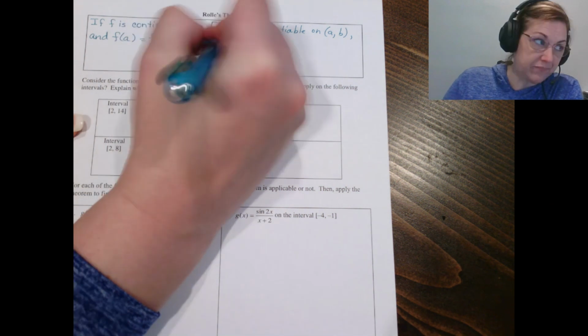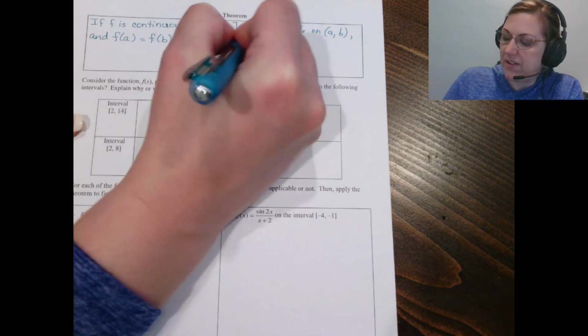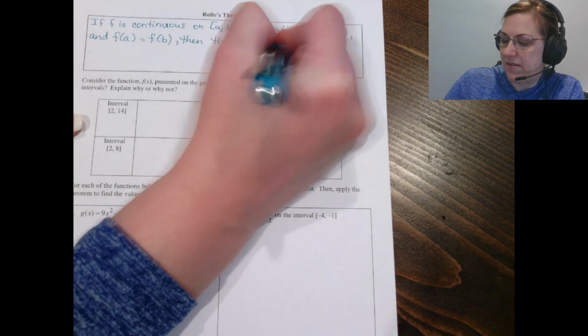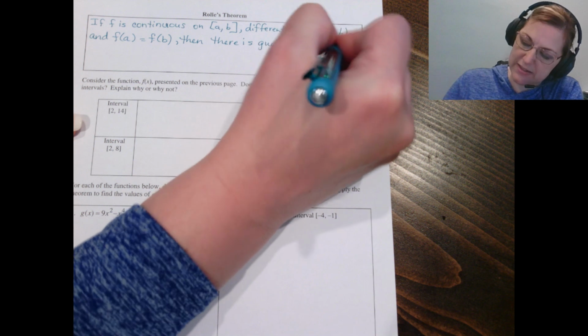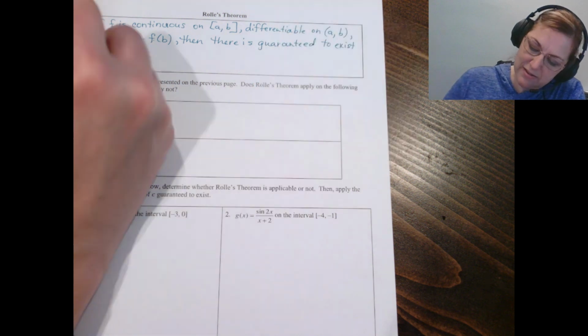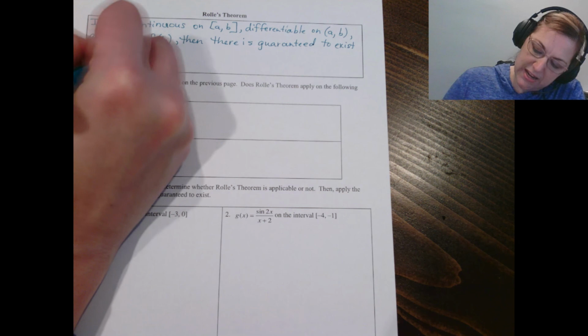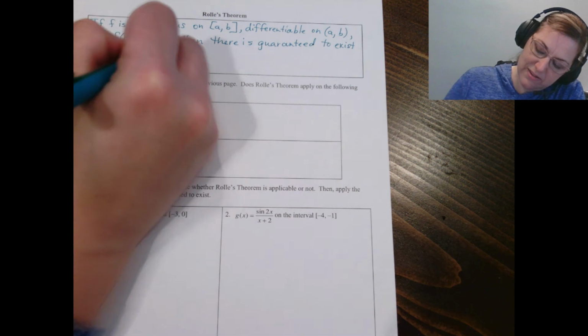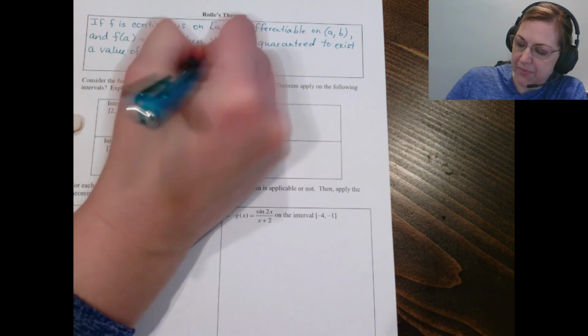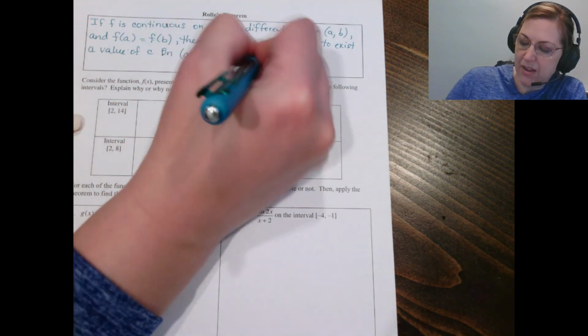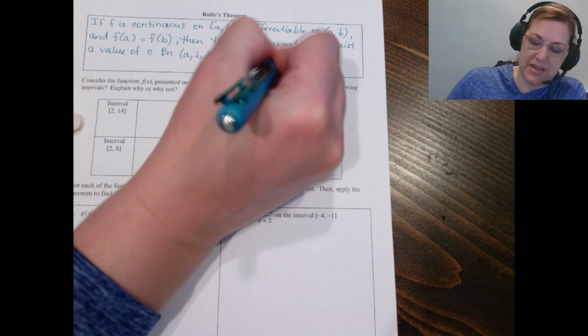Then there is guaranteed to exist a value of c on a to b where f prime of c equals 0.